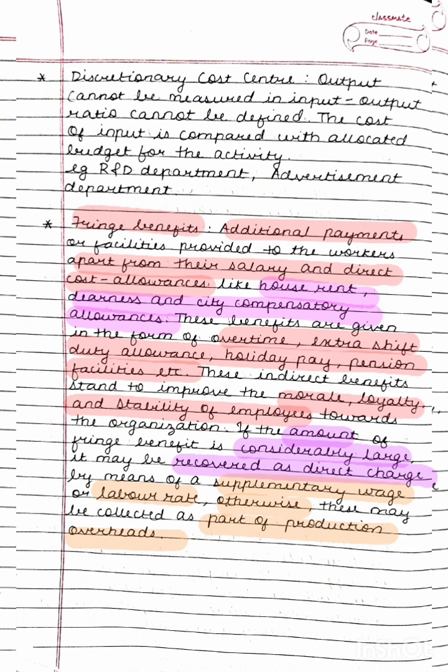These benefits are given in the form of overtime, extra shift duty allowance, holiday pay, pension facilities, etc. These indirect benefits tend to improve the morale, loyalty, and stability of the employees towards the organization. If the amount of fringe benefit is considerably large, it may be recovered as direct charge by means of supplementary wage or labor rate. Otherwise, these may be collected as a part of production overheads.